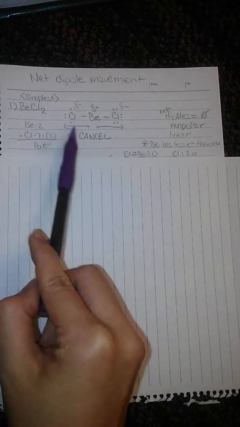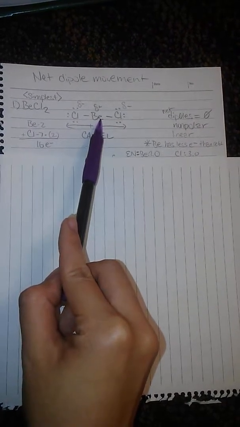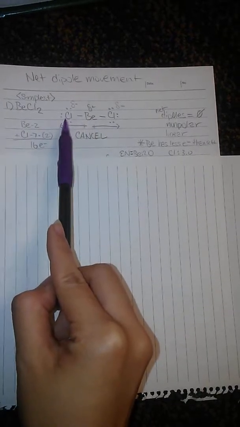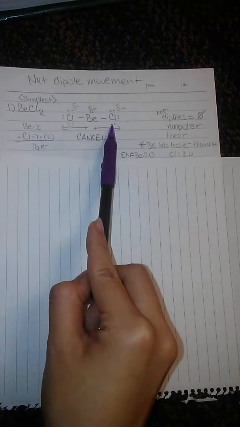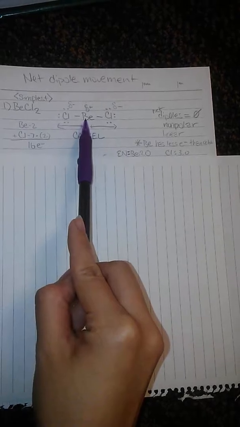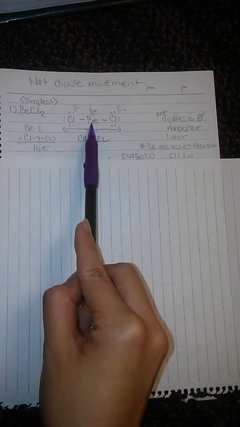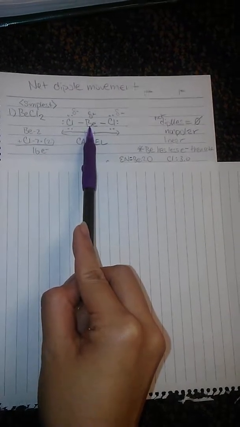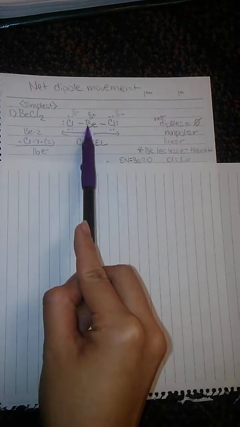So you draw it out. You do a single bond between the 2 Cl's and the Be, the beryllium. And so from that, you can just add on the rest of your electrons so you can form octets. And you get a total of 16 electrons from here. But the problem is you don't have an octet with Be. But you have to remember Be has less electrons than an octet. That is one of the exception rules in terms of finding an octet.